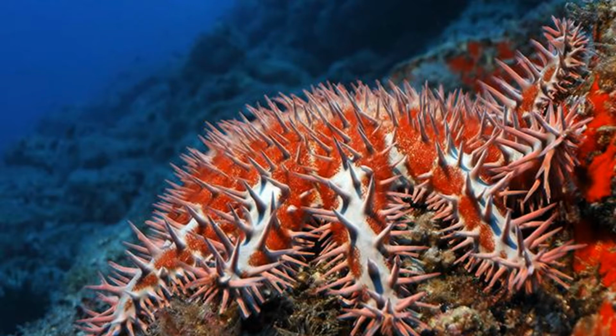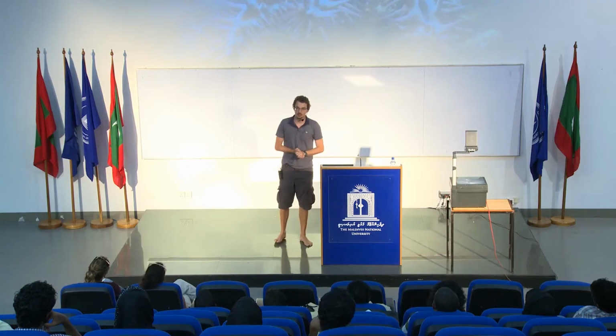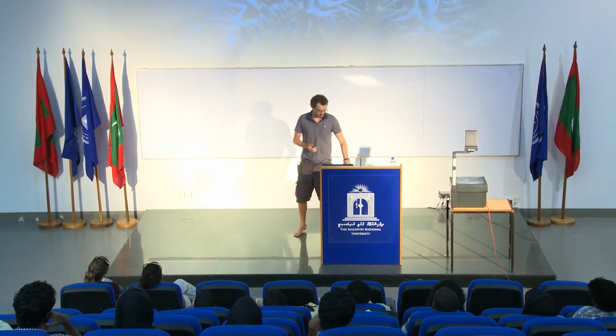A natural predator of corals. It's perfectly fine at low numbers, but what we've started seeing, and in some places it's been reported in the Maldives particularly, is increases in the numbers, with mass groups of them congregating around particular reefs, and they can destroy an entire reef system very, very quickly.